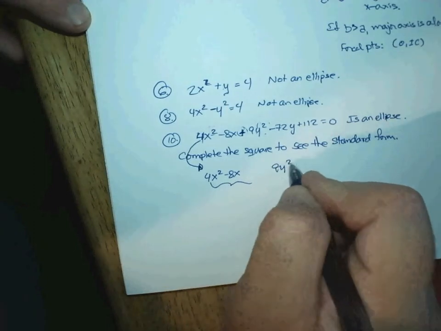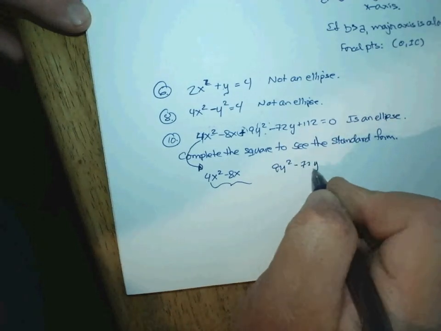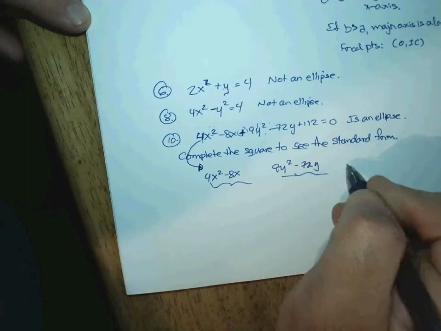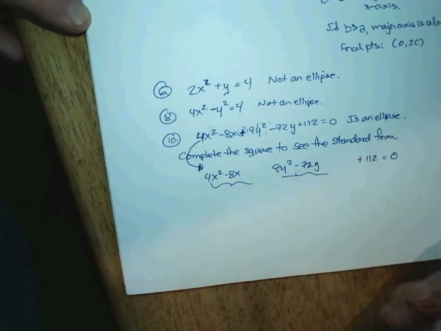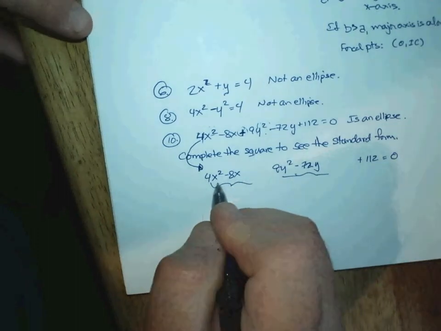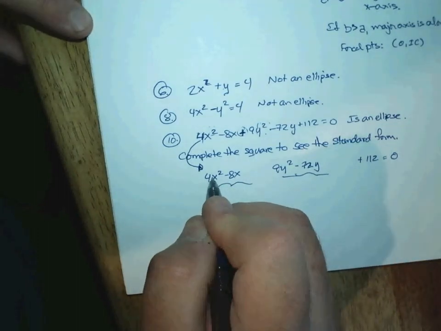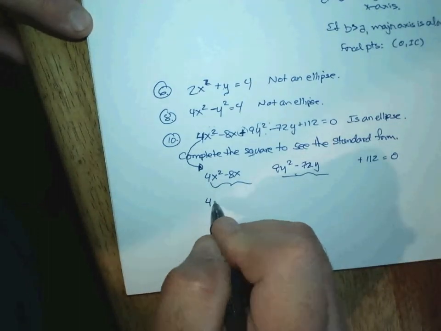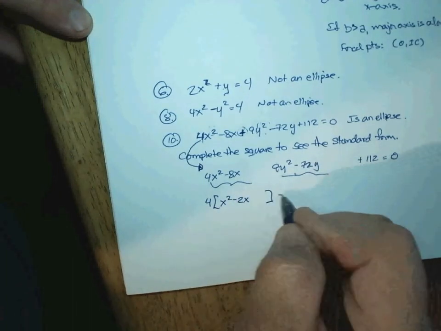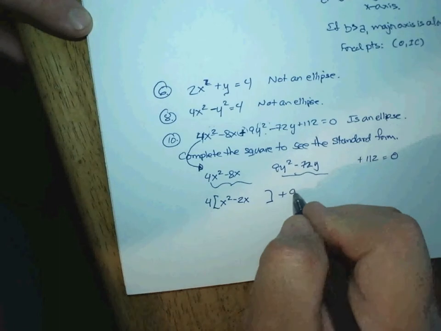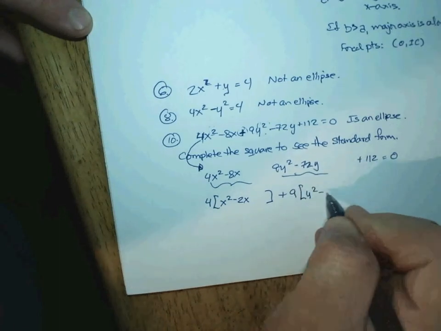I'm going to complete the square on that. And then you've got a 9y squared minus 72y. I'm going to complete the square on that. And then you've got this plus 112 equals 0. The way I complete the square is the following. I factor out whatever is in front of the x squared. I factor out whatever is in front of the y squared.